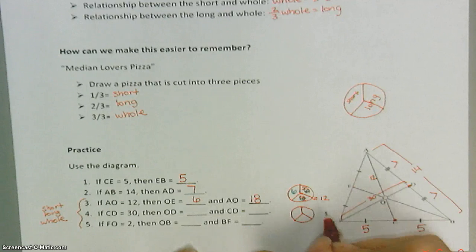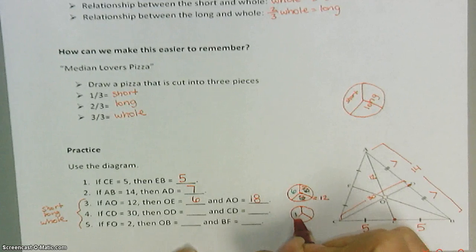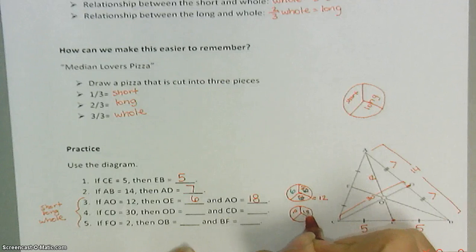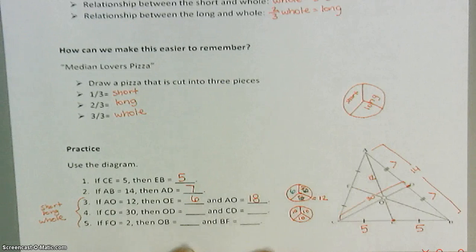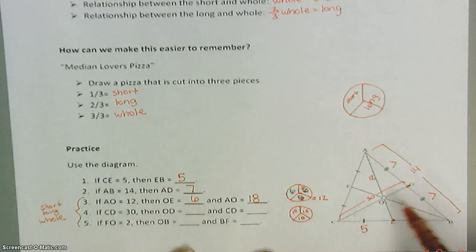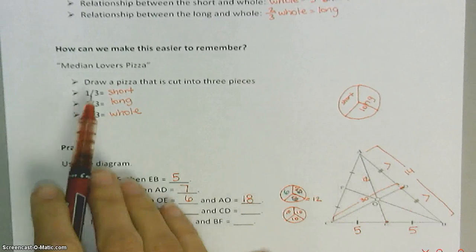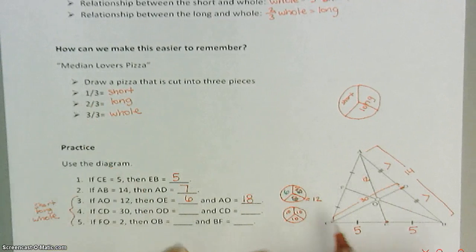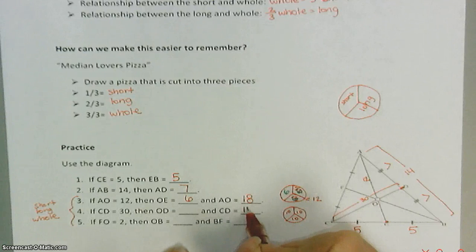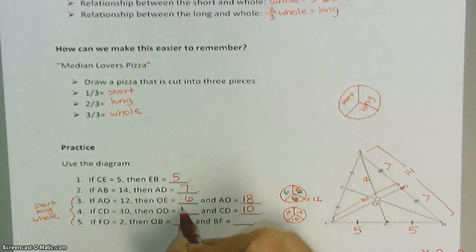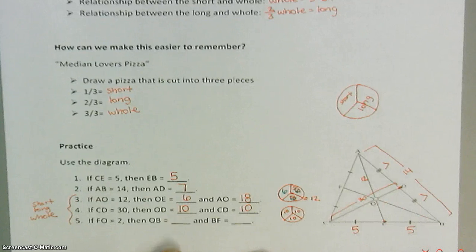If the whole thing is 30, that makes each slice 10. Okay. Then we have to find OD. Well, OD is the short, and the short represents 1 slice. 1 slice is 10.